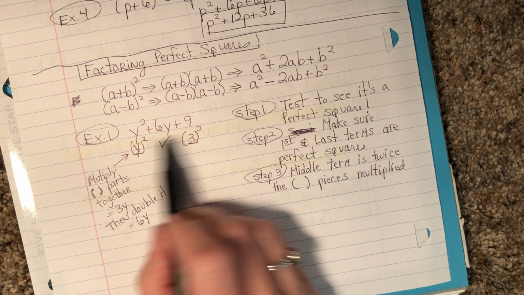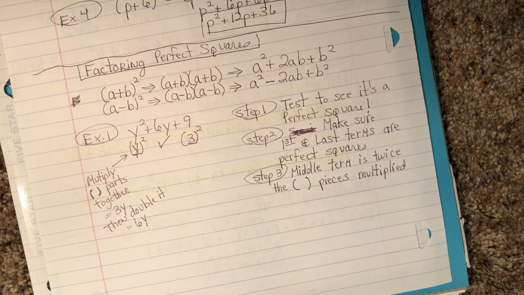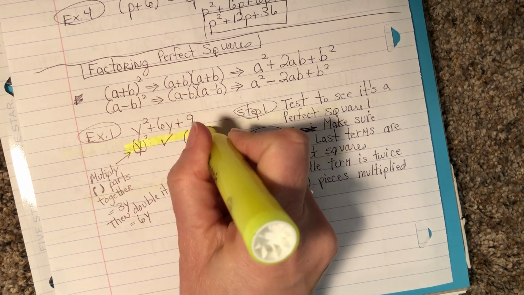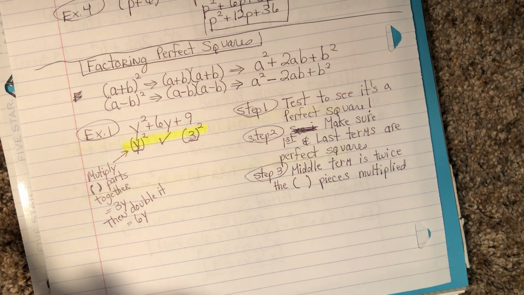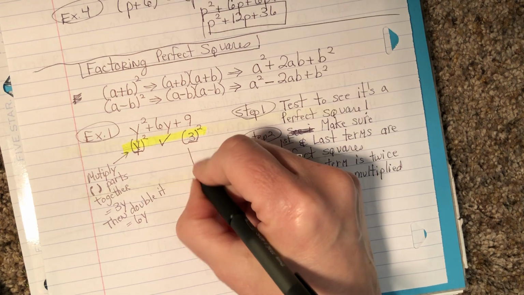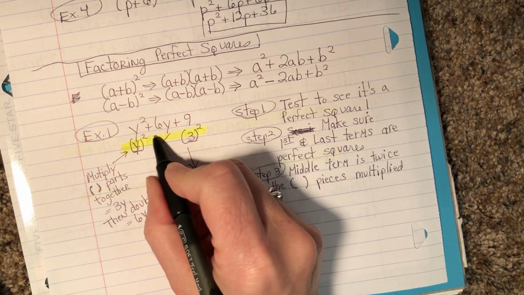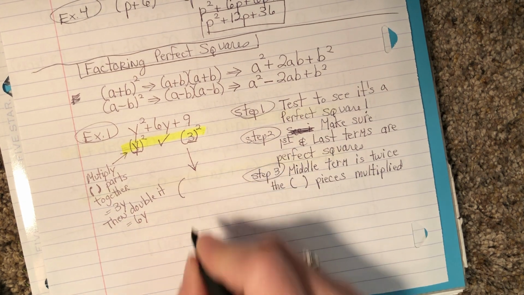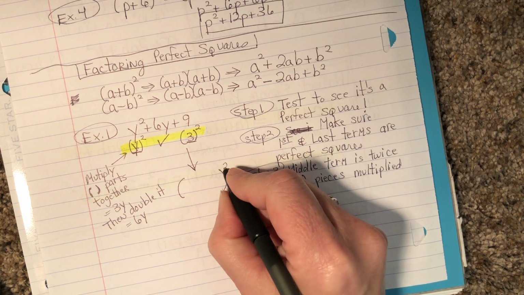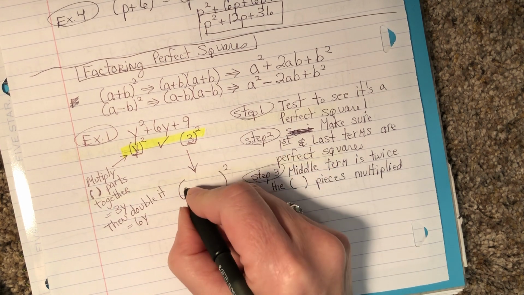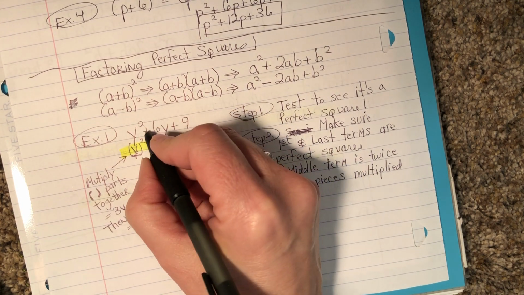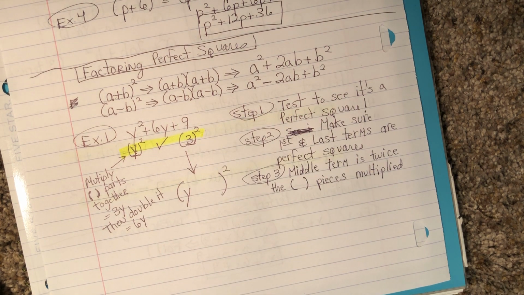Okay, middle term is twice the parenthesis. Now, if that checks out, so this is the test. If you've got these two and this check mark here, then here's what you do for the factors. You have the first piece here, take the first sign.